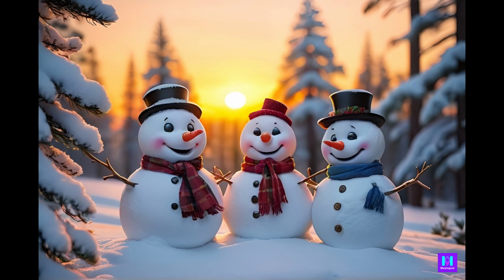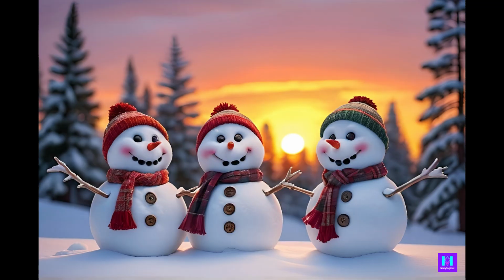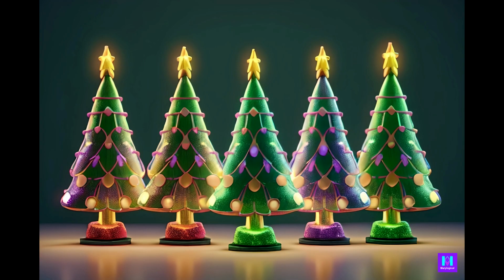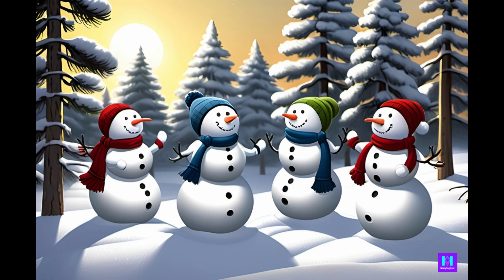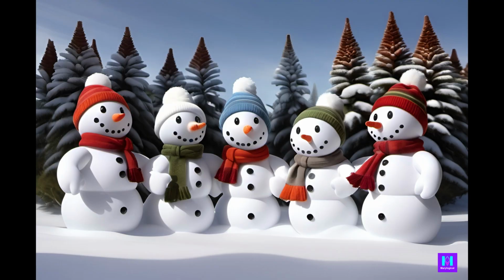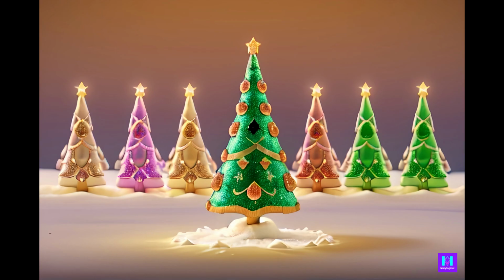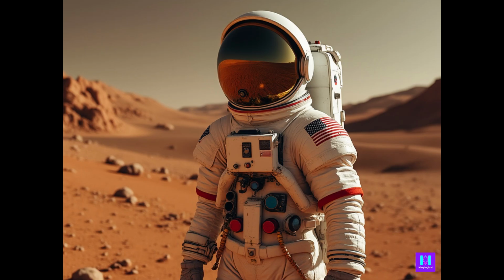This is my slideshow. There's some snowmen on a snowy hill and a snowman at sunset. Christmas tree table decorations. This is another, I use different filters. Some cartoony, some realistic. There's another Christmas tree in the snow. Astronaut on Mars.